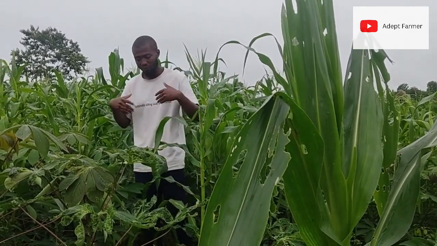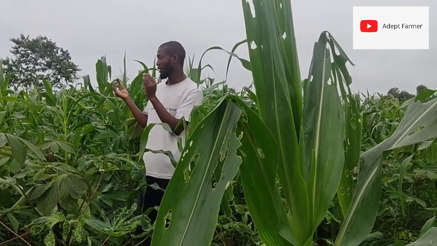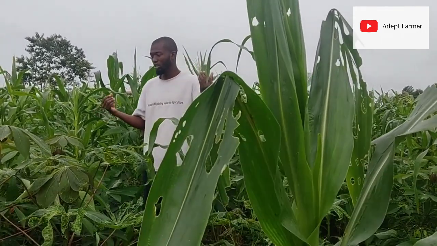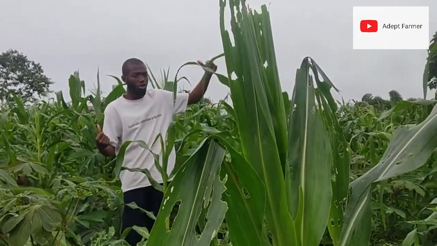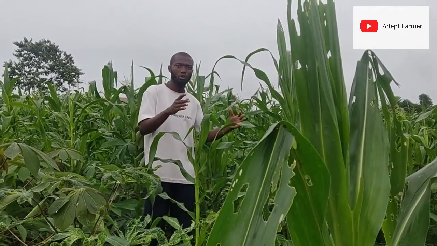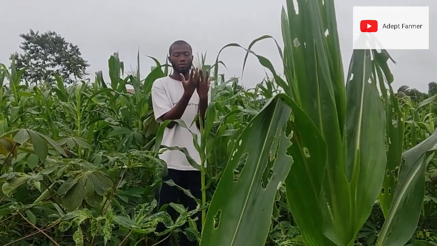Another one is the application of integrated pest and disease management. Most times farmers integrate, that means they practice cultural control together with chemical control or biological control. Integrate them, practice them all together.